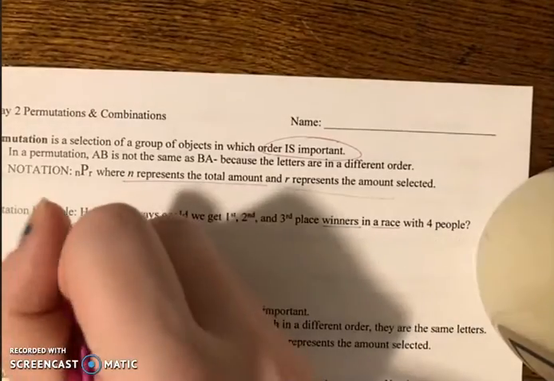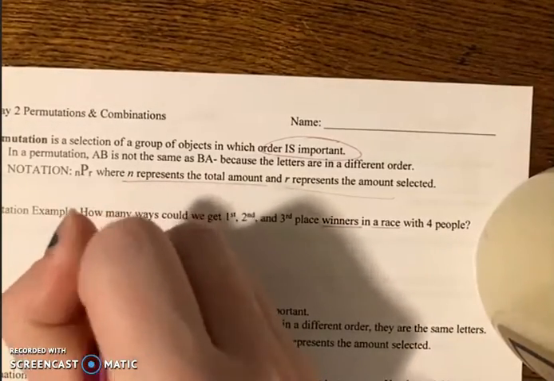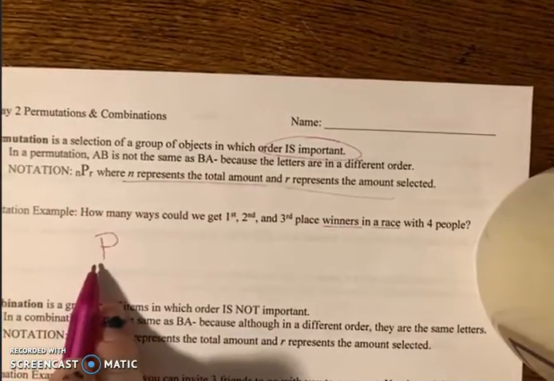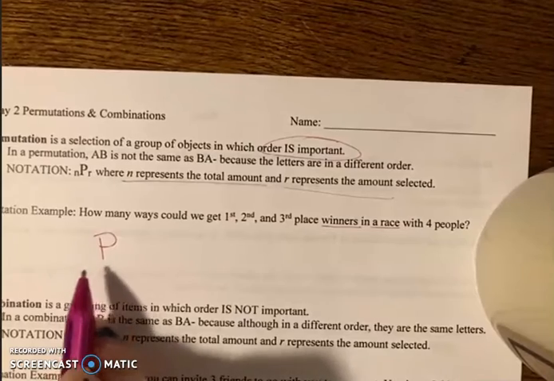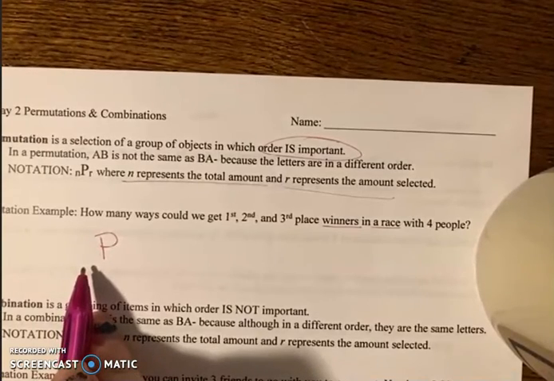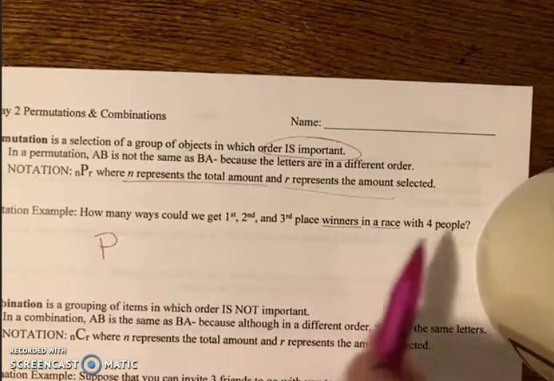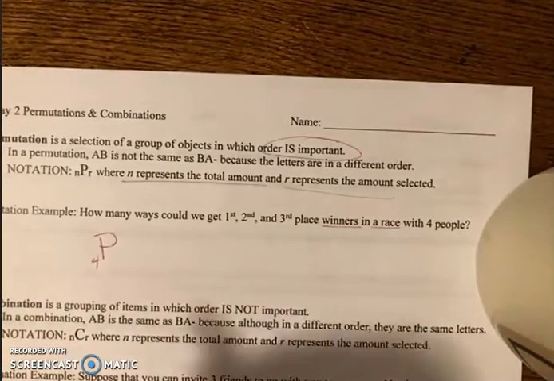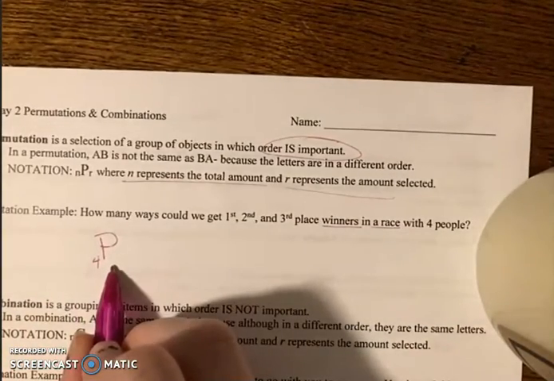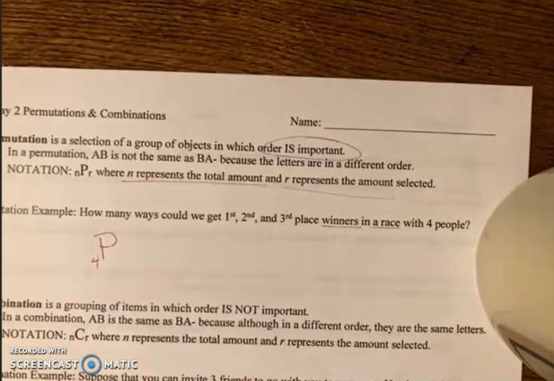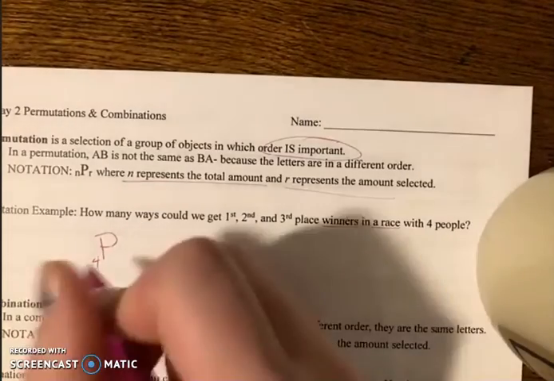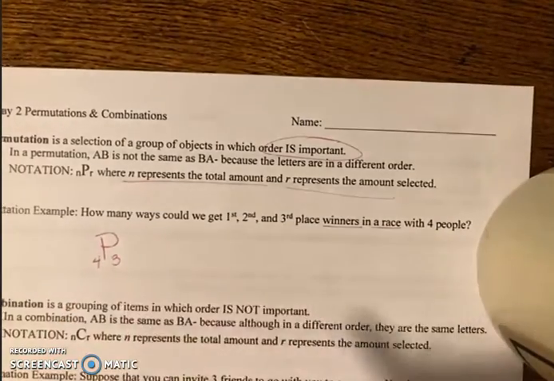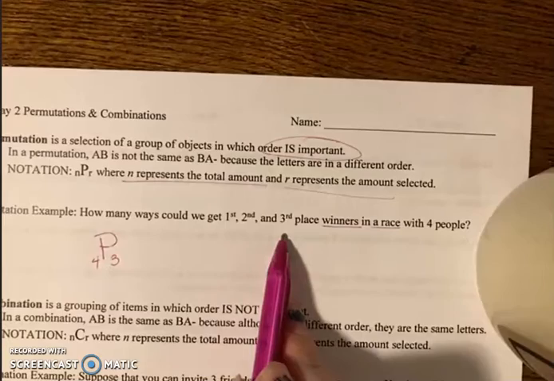Because this is a permutation, I put a capital P. On the left-hand side, the subscript is going to be the total amount. So how many people are running the race? Well, that's 4 people. And on the right-hand side, we're going to put the amount of people we are selecting. So how many people out of the 4 are considered winners? The answer to that would be 3, because we have a first, second, and third place.